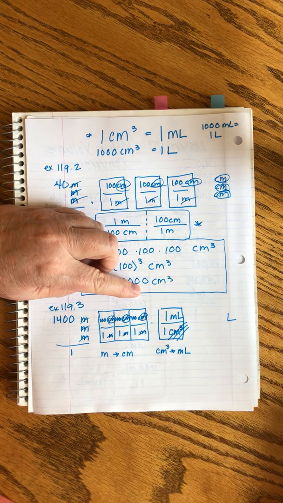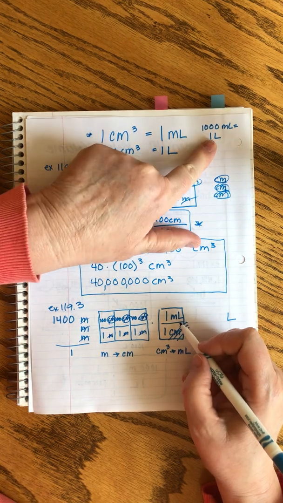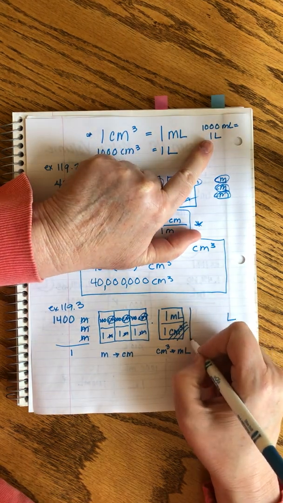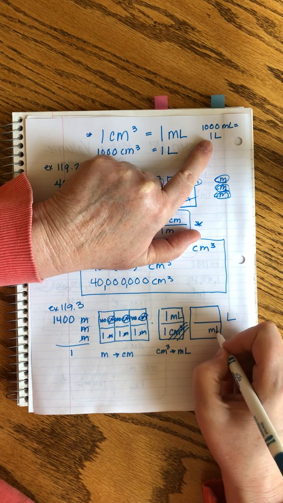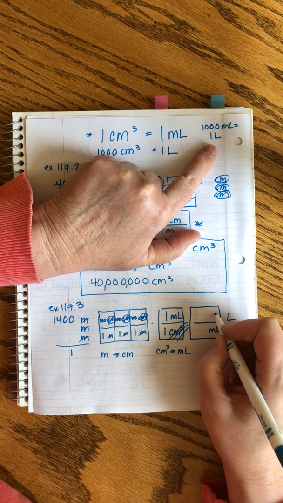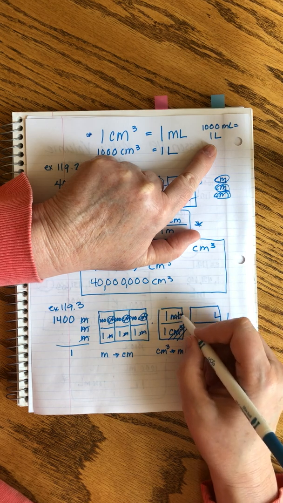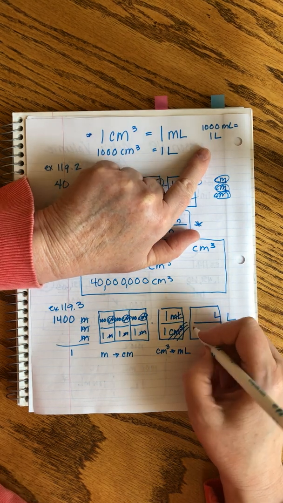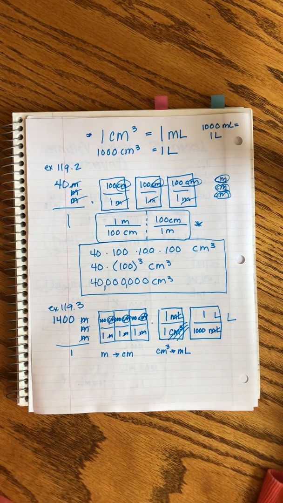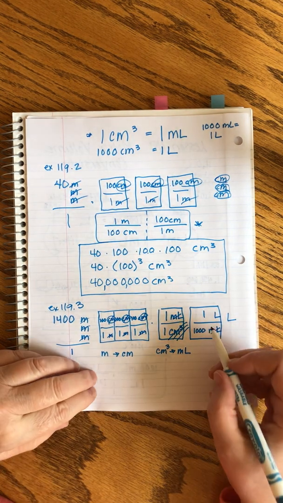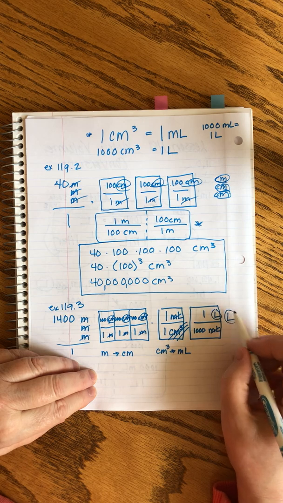And so now I'm going to use this one more time. I'm going to want milliliters down here and liters up here because that's what I want to end with. These will cancel. Now let's see, there's 1,000 milliliters in a single liter. So now we're at liters, and that's where we want to be.